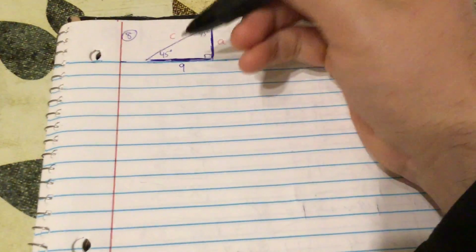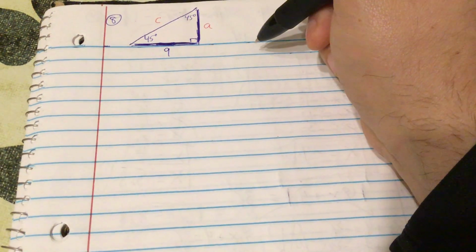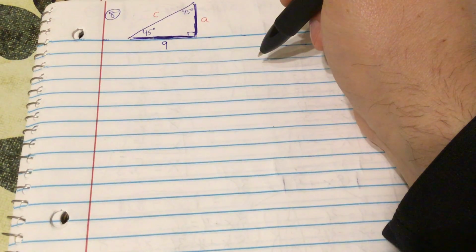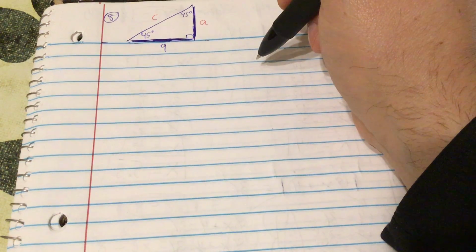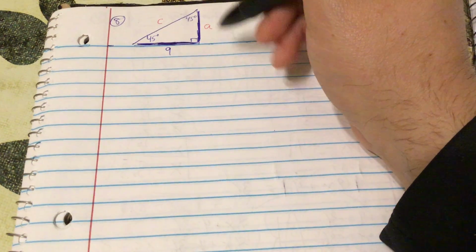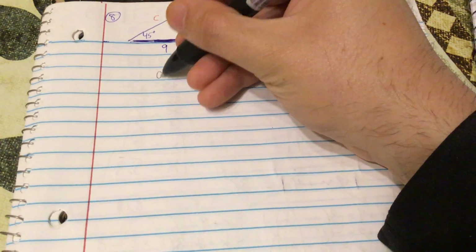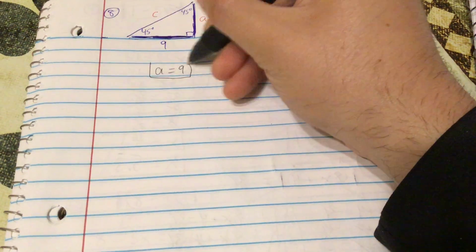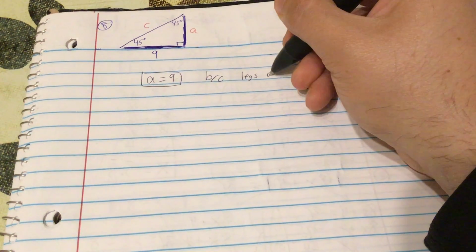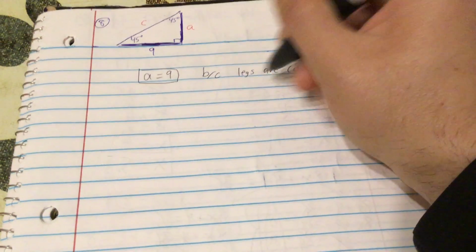Once again, I'm given 9. I want to solve for A and I want to solve for C. What is your method to solve for this? Well, it's a 45, 45, 90. So what this tells me is that if one of the legs is given, then the other leg has to be 9. So A equals 9, because the legs are congruent in a 45, 45, 90.